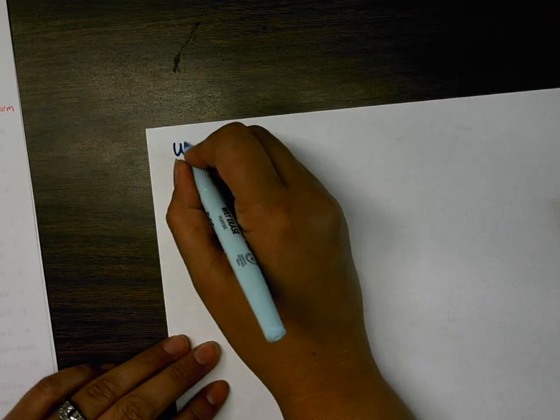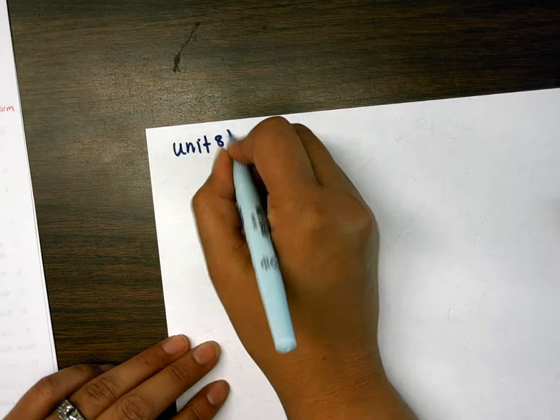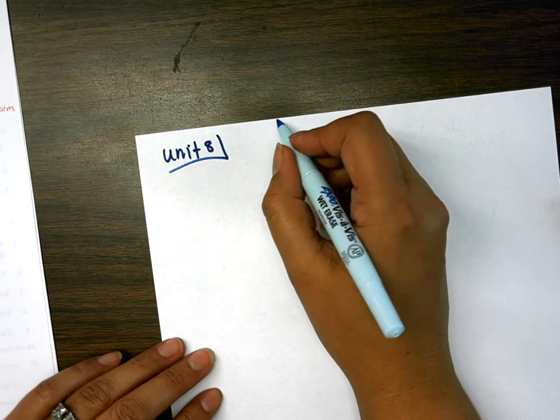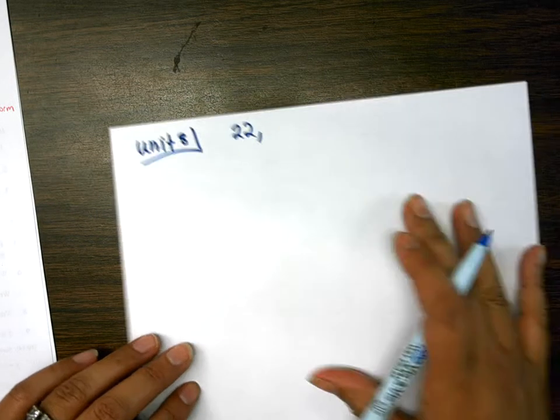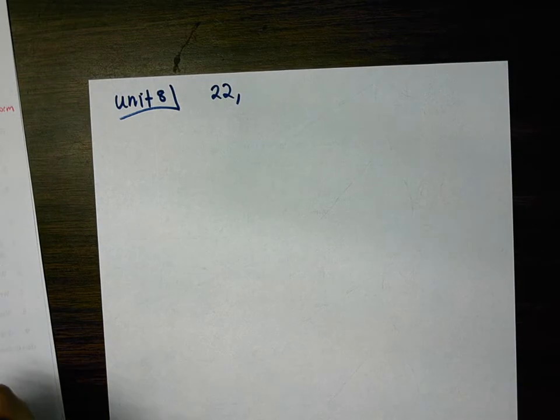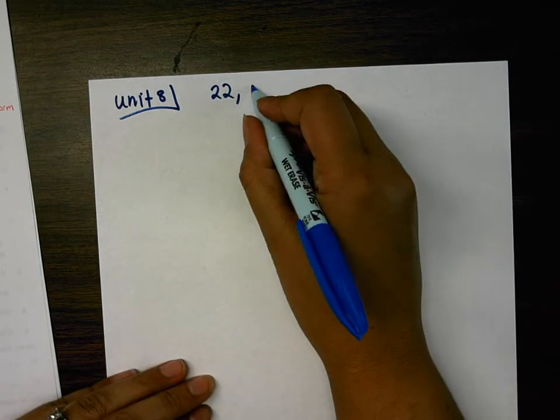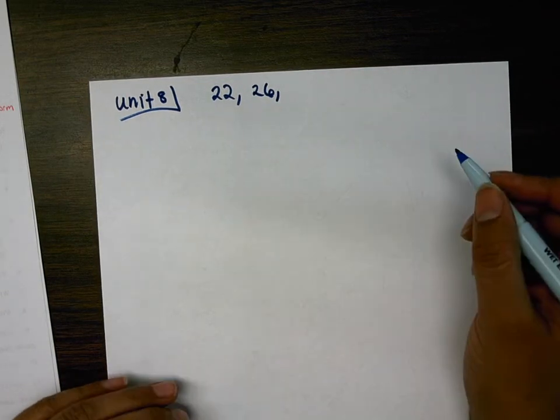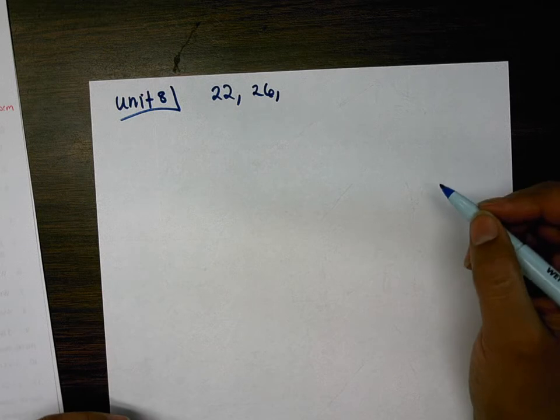All right. So you can be writing these down even though you don't have your packet. Okay, so I'm still on Unit 8, and you said which one, 22? Any others besides 22? 26. Is she the only one who did her homework? Yes. The rest of you guys should be writing it down now.